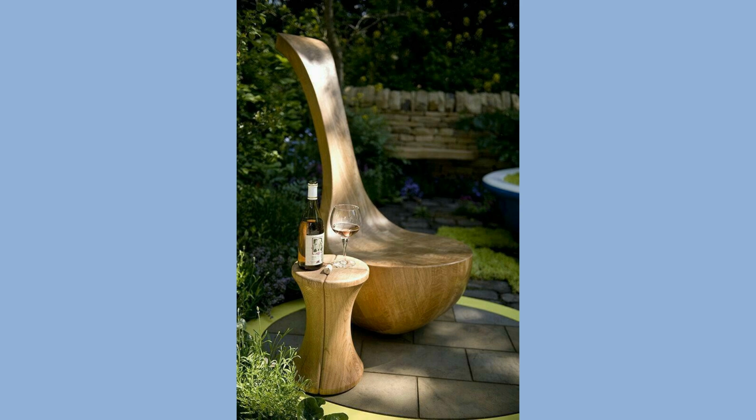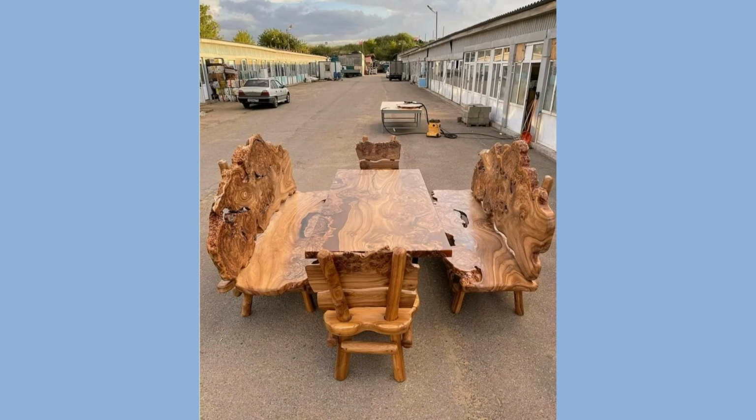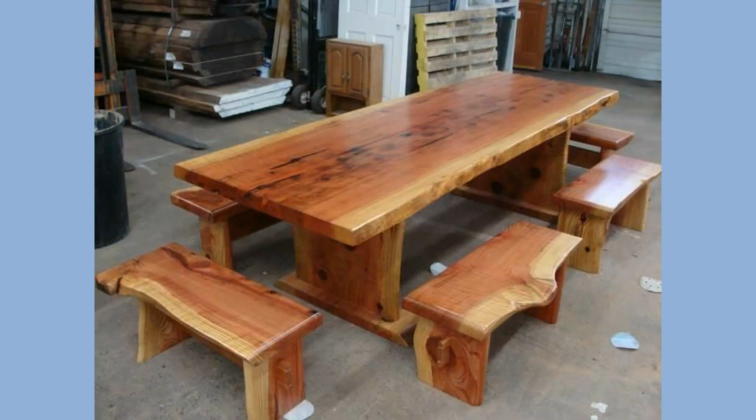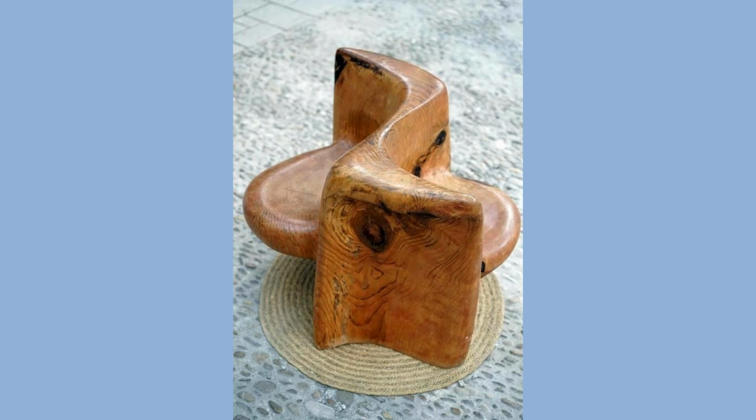Centerpieces. Incorporate fresh flowers, candles, or decorative bowls as centerpieces to create an inviting dining atmosphere. Mixing styles. Combine an old wooden dining table with modern chairs to create an eclectic look. This contrast adds visual interest and character to your dining space.